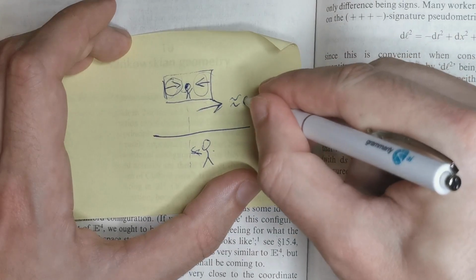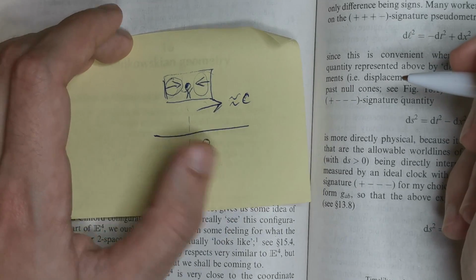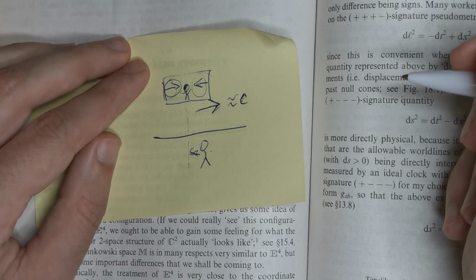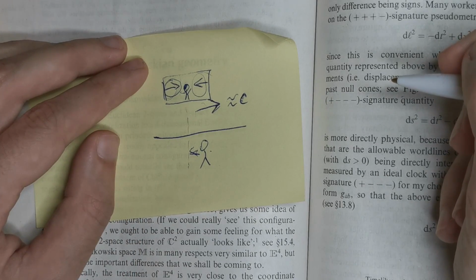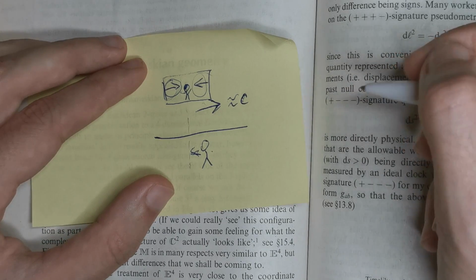And then the layout for the problem is that at the moment the center of the train passes the center of the platform, a light flashes on either end of the train. Yep.